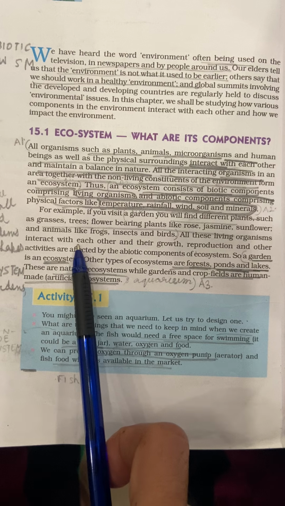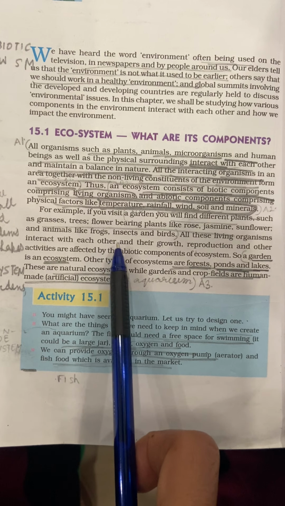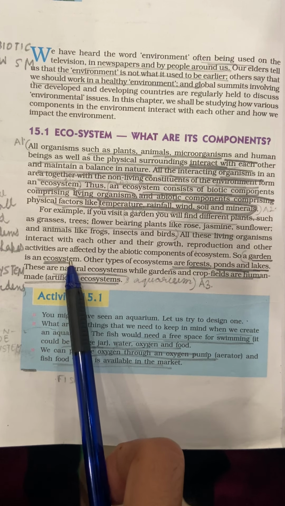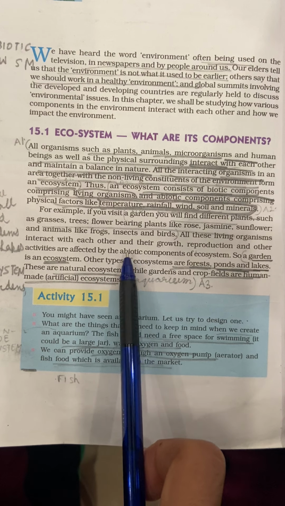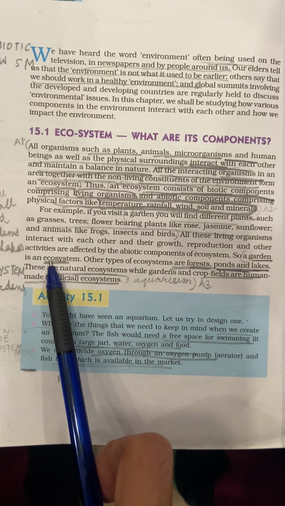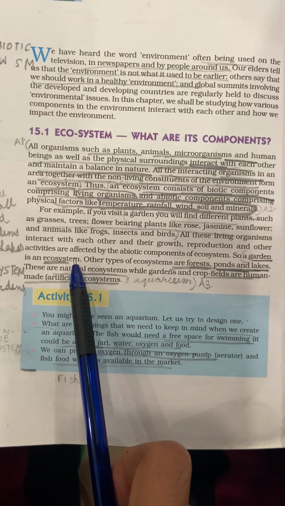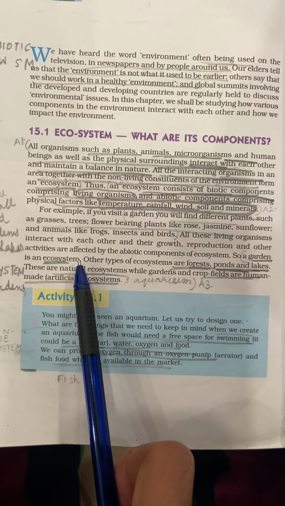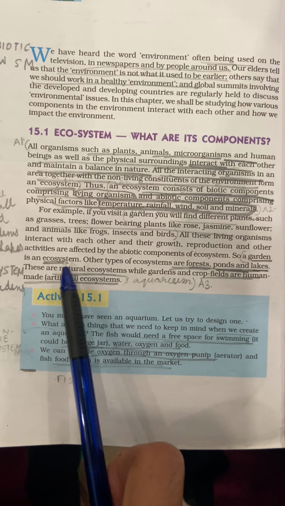They all are living together and interacting with each other for their growth and reproduction, and these activities are affected by the abiotic components of the ecosystem. So we say a garden is an ecosystem. Also, the crop fields where you grow the crops are an ecosystem created by man.